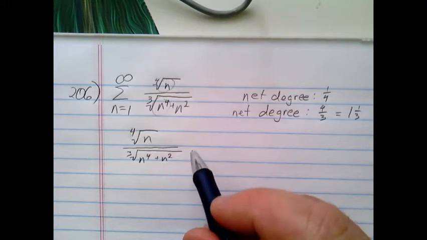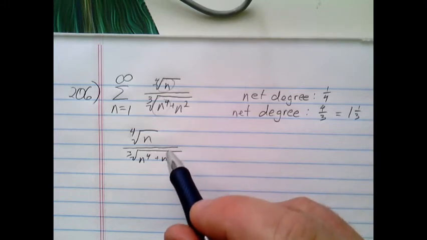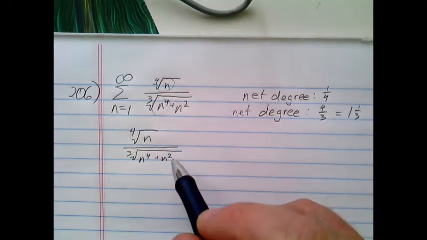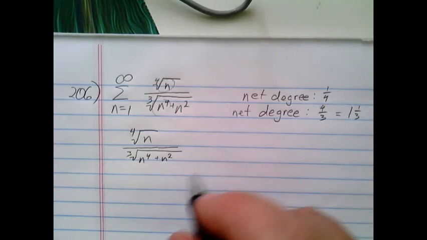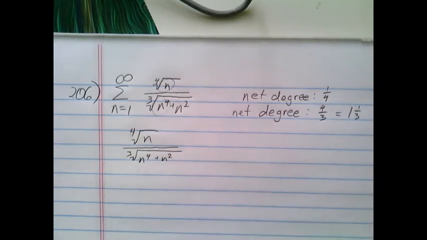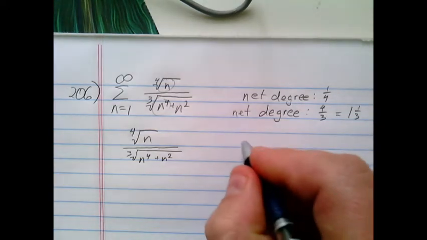Okay, now remember, I want to come up with a p-series that's bigger than this. So I want to make a change that makes it bigger. Here's the change I'm going to make. I'm going to whack out that n squared. When I whack out that n squared, it makes the denominator smaller, and that makes the fraction bigger.